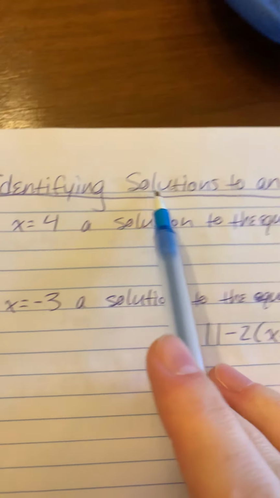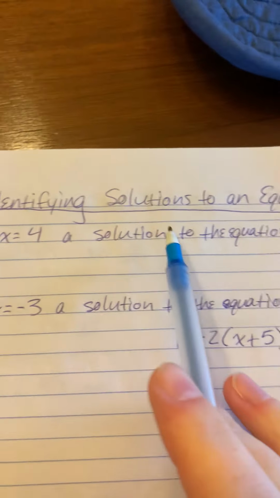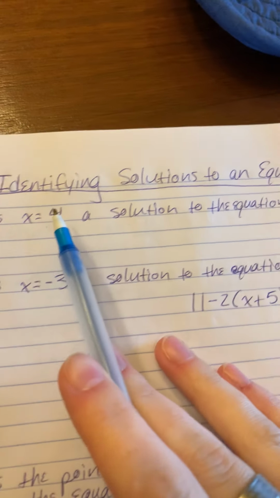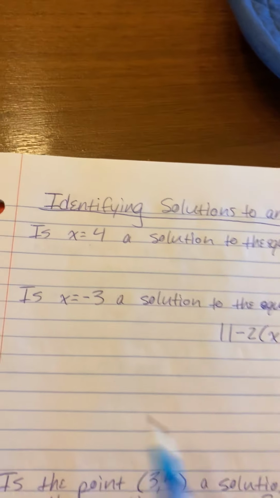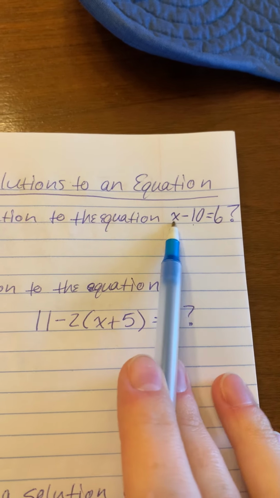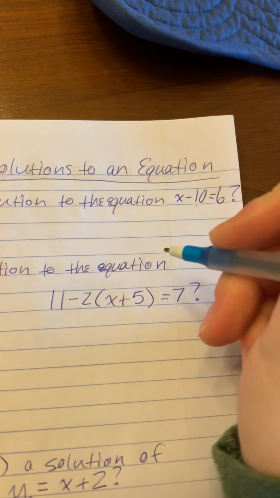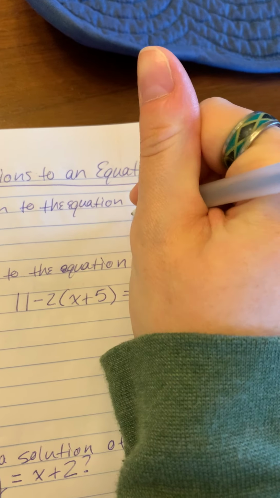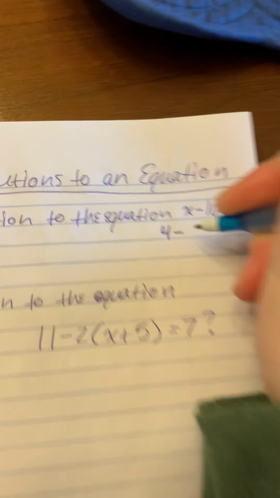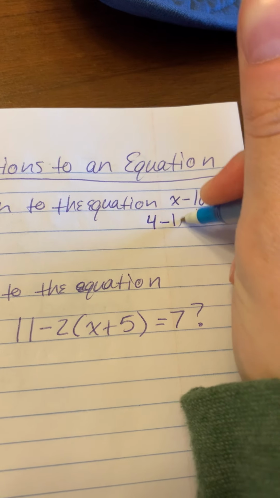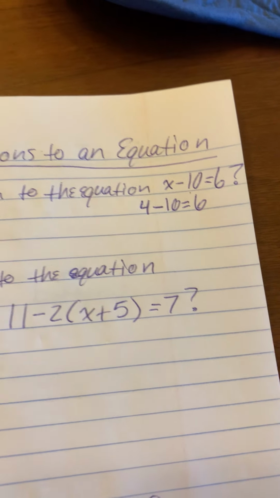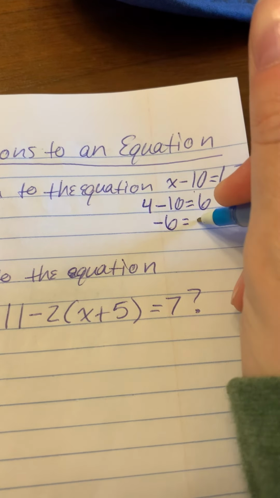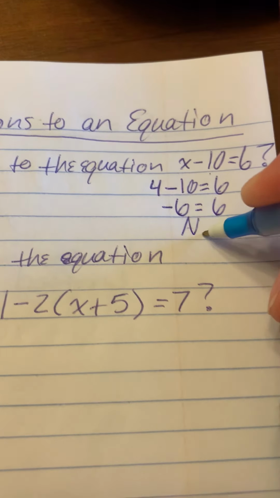Now I'm going to remind you how to identify solutions to an equation. If a value, like x equals 4, is a solution to this equation, it makes it true when you plug it in. So I'm going to take that x equals 4 and plug it in for the x in that equation. That's going to change it to 4 minus 10 equals 6. Is that true? Does 4 minus 10 equal 6? No, because that's negative 6 and that's a positive 6. So no, it is not a solution.